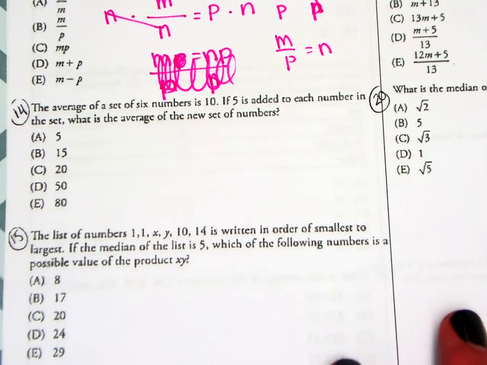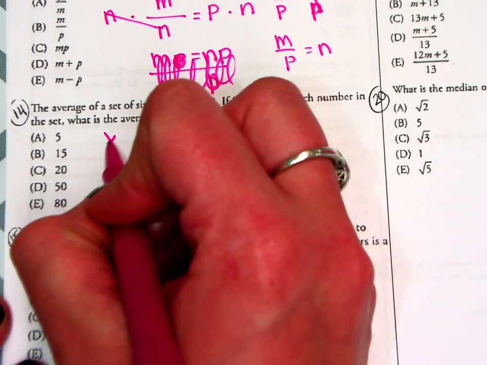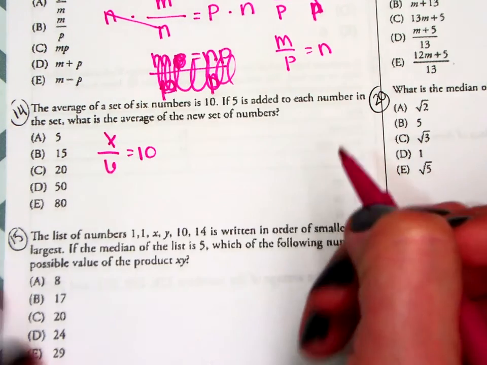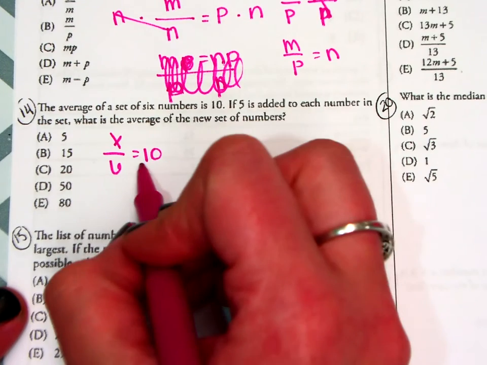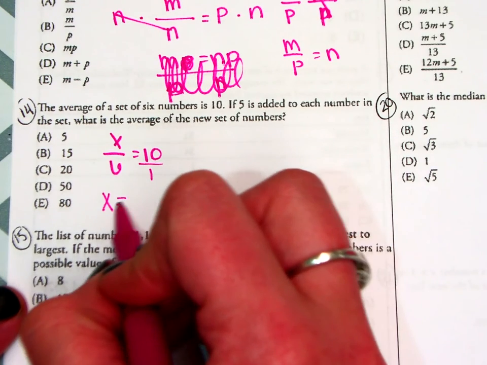The average of a set of numbers is 10. If 5 is added to each number in the set, what is the average of the new numbers? So in this case, we have x over 6 equals 10. We don't know our sum, so when we solve for x, we get x equals 60.